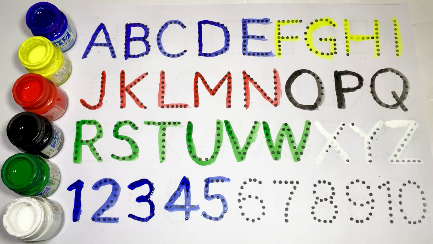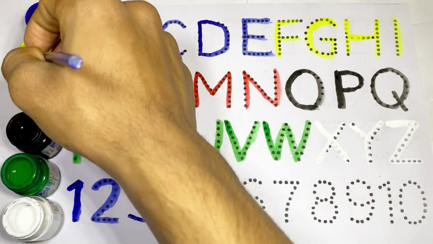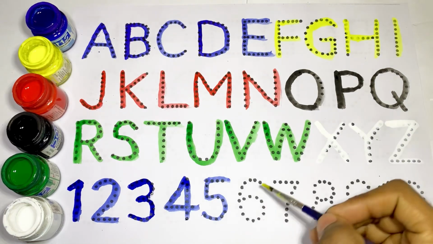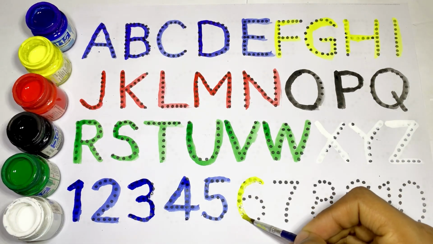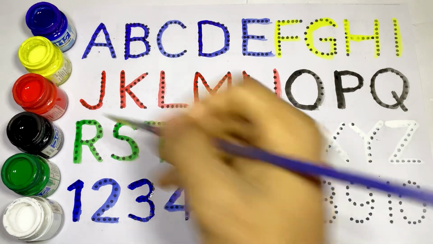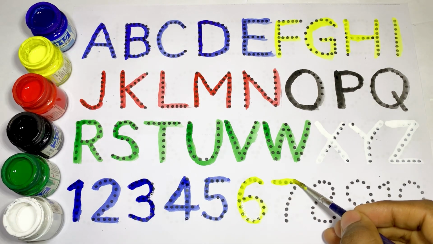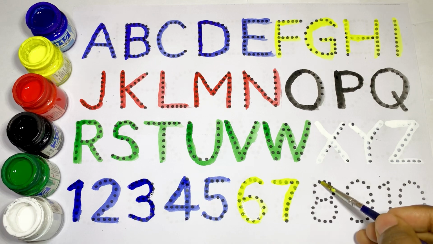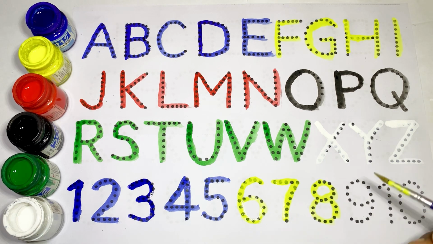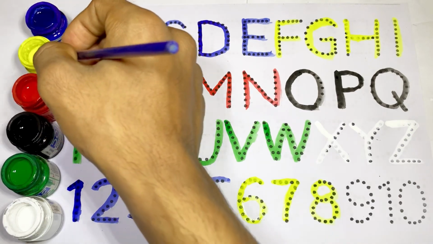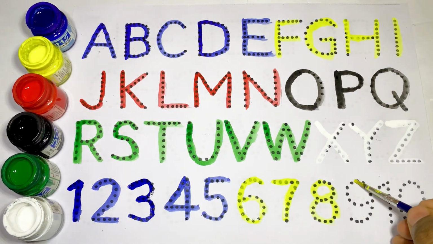Next 6. The number 6, and use yellow color. S. I. X. 6. Kids again use yellow color and draw 7. S. E. V. E. N. 7. 8. E. I. G. H. T. 8. Kids again use yellow color and draw 9.